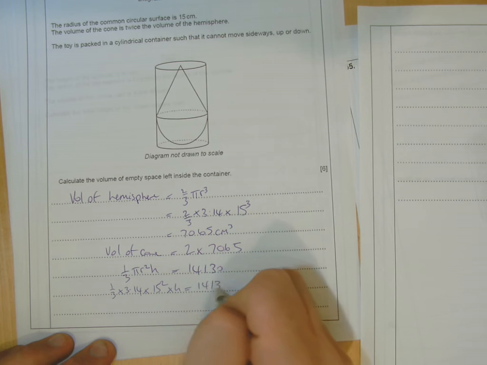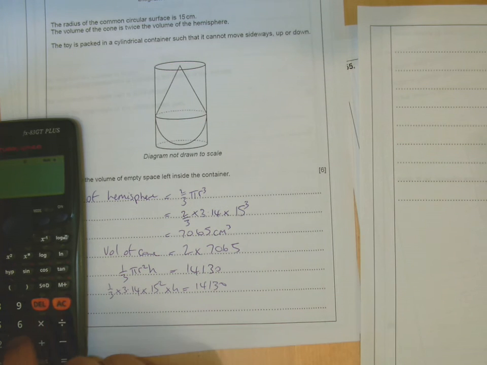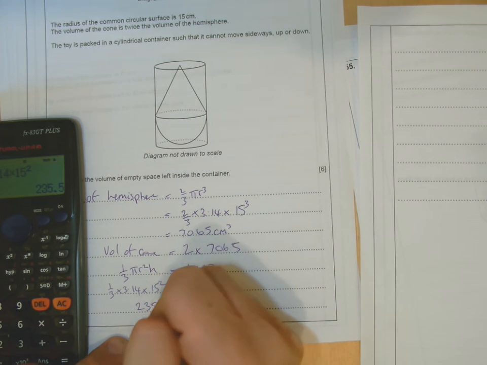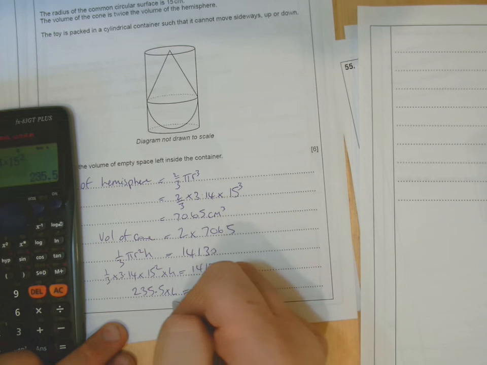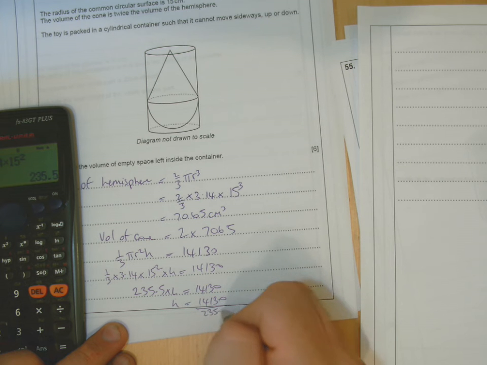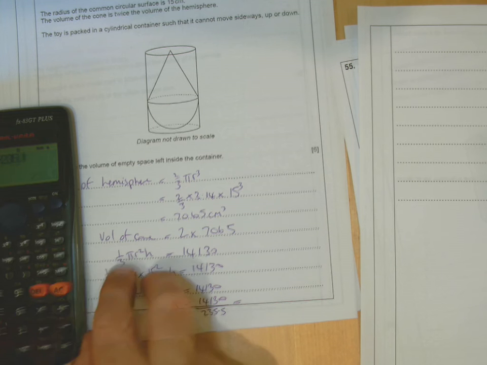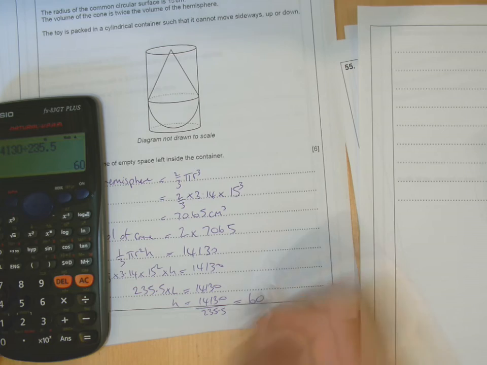On my calculator, we get 235.5 times h. So then h will be 14130 divided by 235.5. And we get 60. Okay, that's good, isn't it?